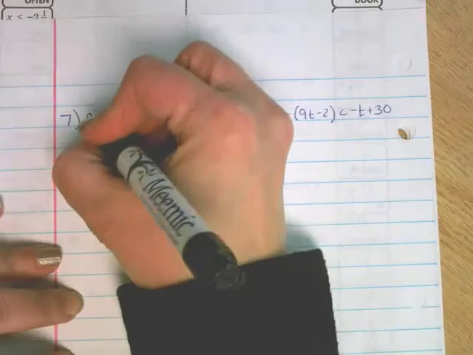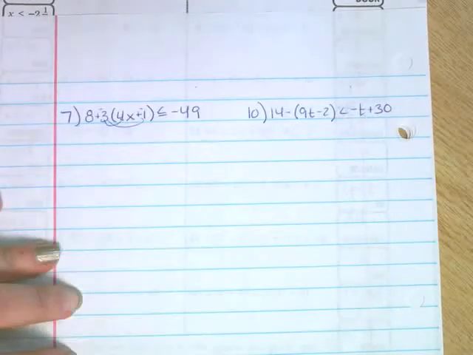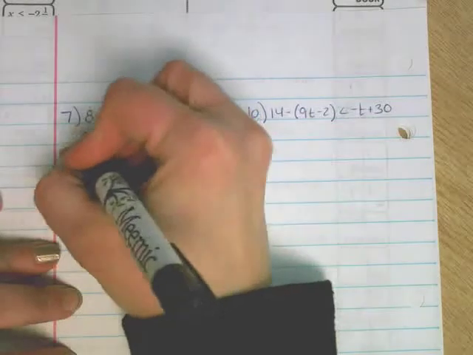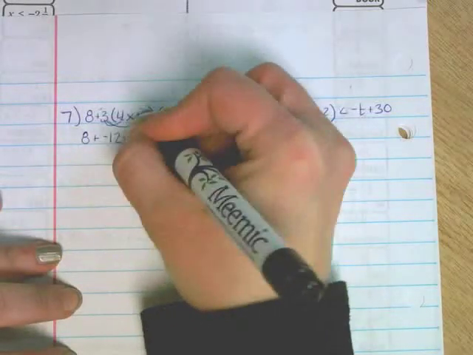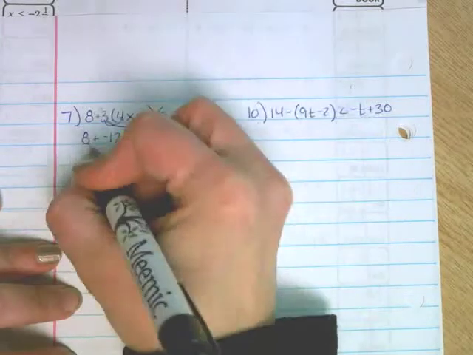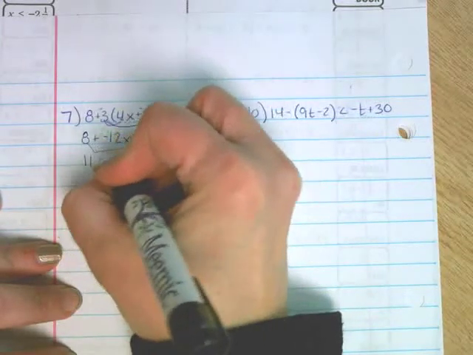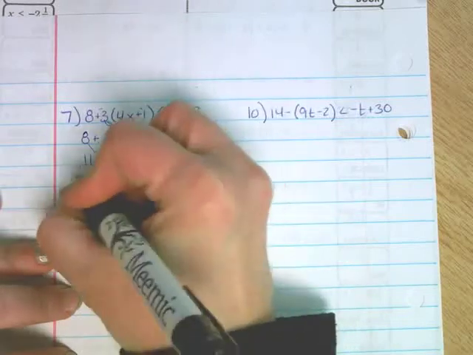I am going to do the distributive property to simplify this guy. I'm thinking of those as adding the opposite, plus a negative. 8 plus negative 12x plus, now negative times a negative is a positive 3. I'm going to combine my constants here. 11 plus negative 12x less than or equal to negative 49.